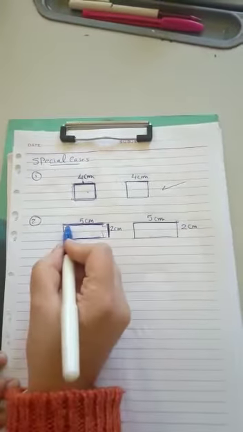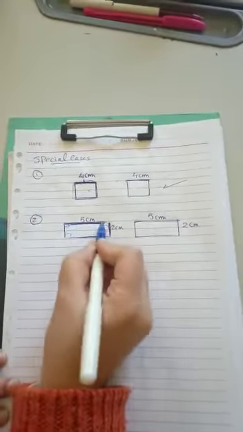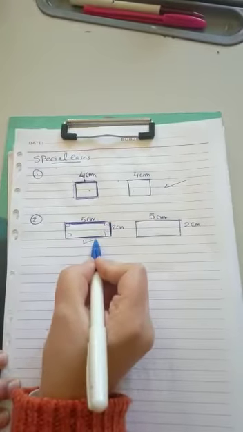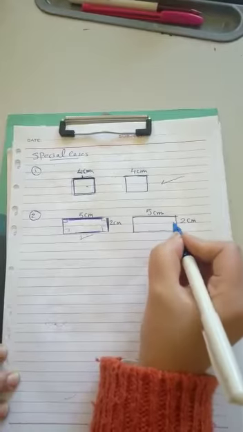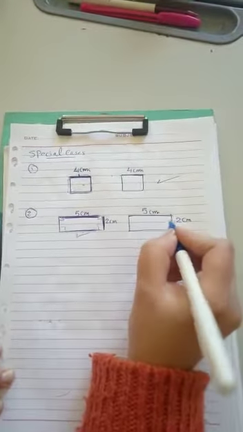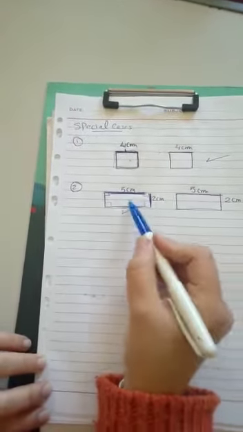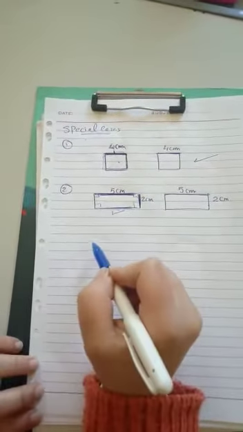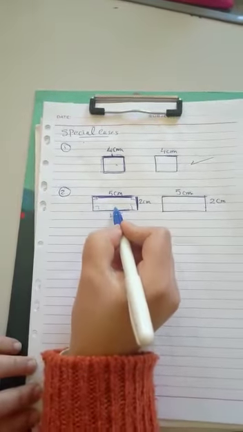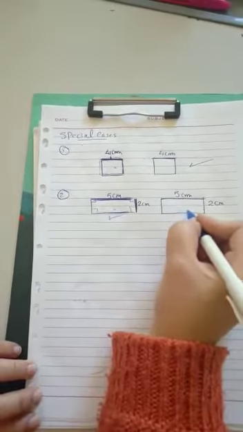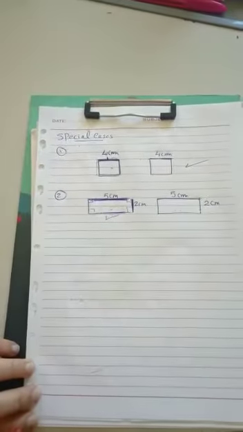Why? Because when I know the length and width of the first rectangle and they are equal to those of the corresponding rectangle, this means that the two rectangles are congruent. Each length and width in the first rectangle is equal to its corresponding length and width in the second rectangle. So it's congruent.